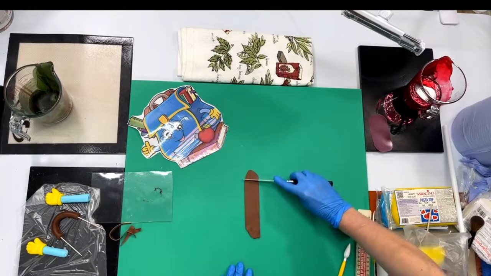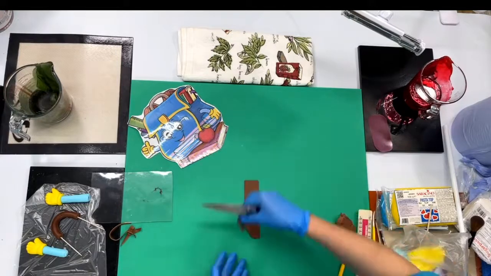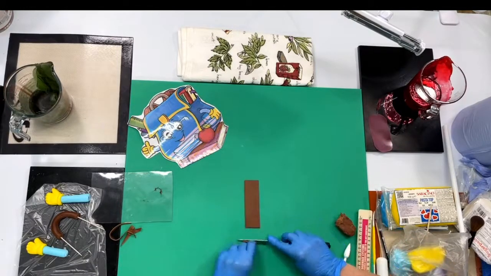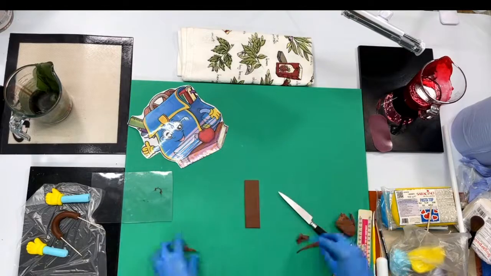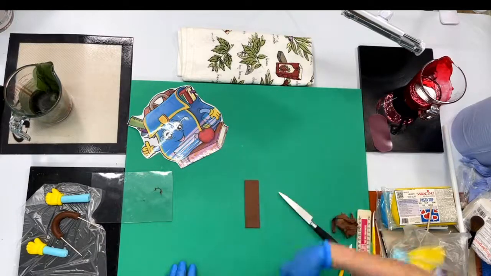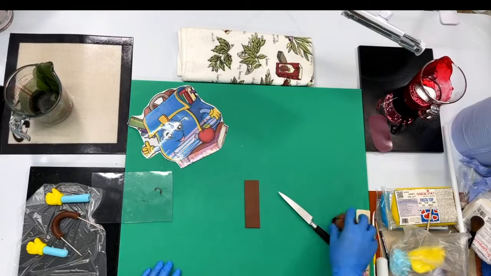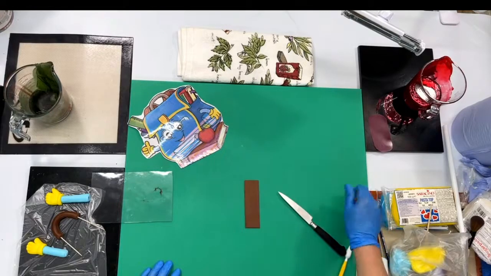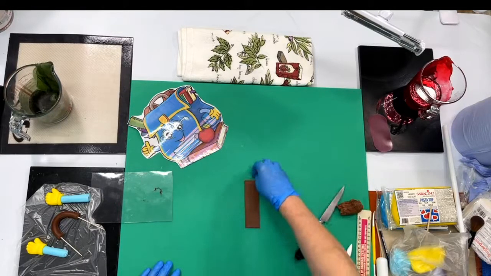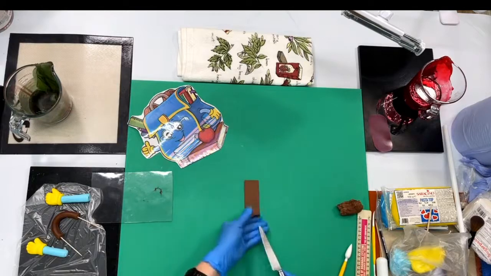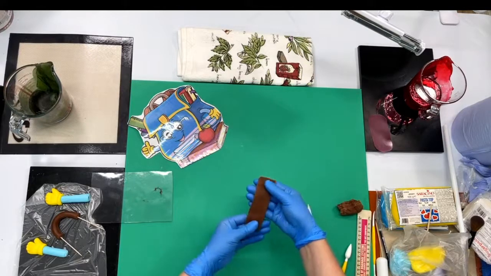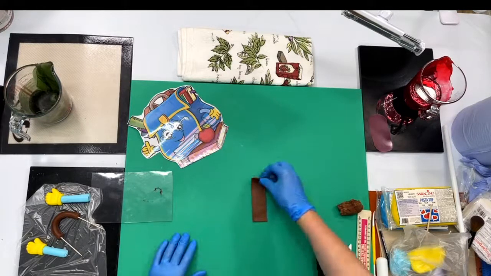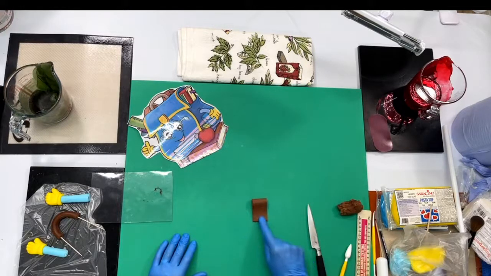Then also you tidy up the ends. As I said, just make it as long as you want, okay? And then when you finish it, you can leave it like this, single. You can just roll another one same length and overlap.